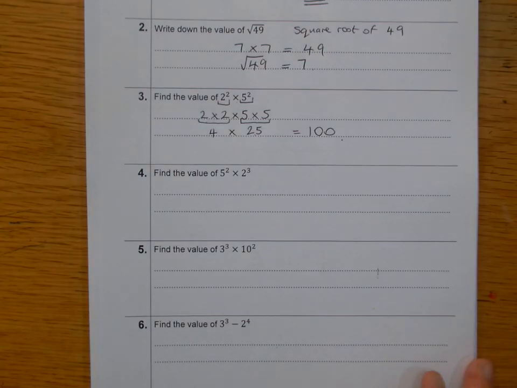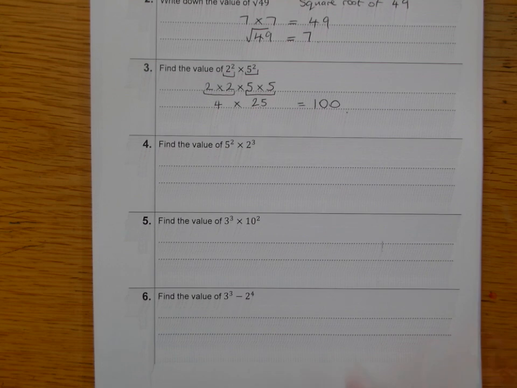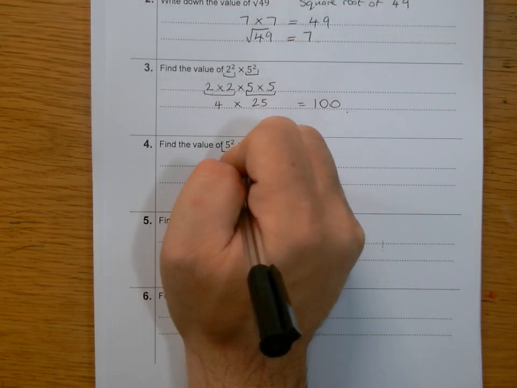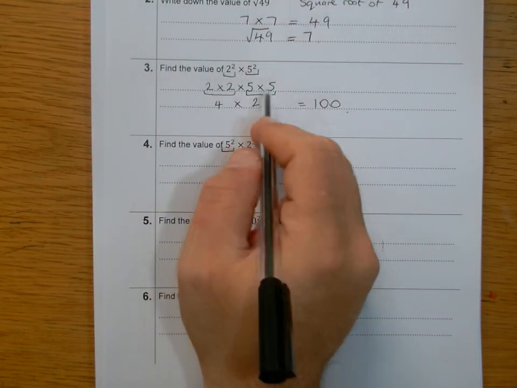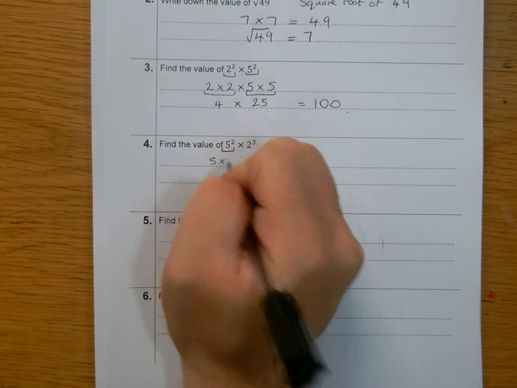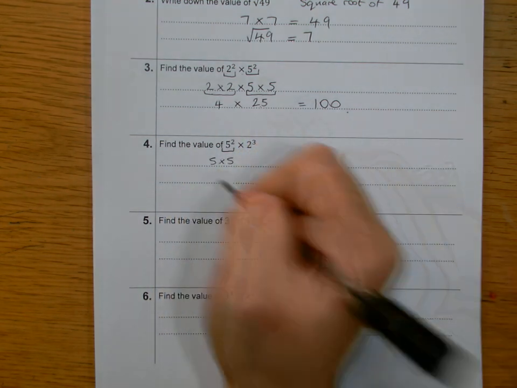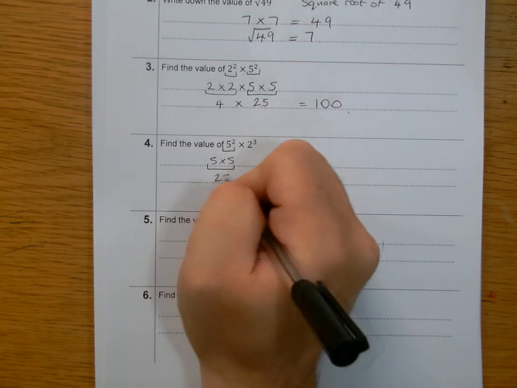Now similar with number 4. We can see here again 5 squared. Well, it's just like that one. So 5 times itself, and of course we know that will be 25. We worked it out before.